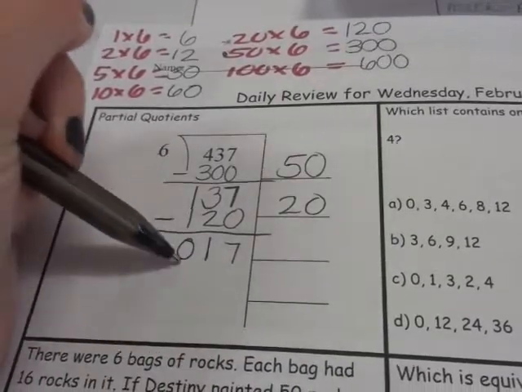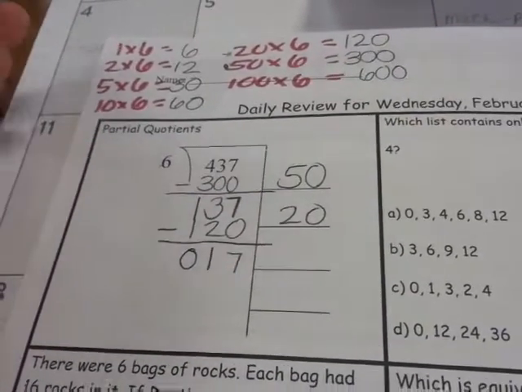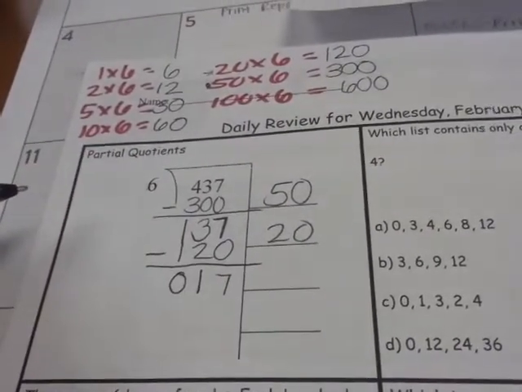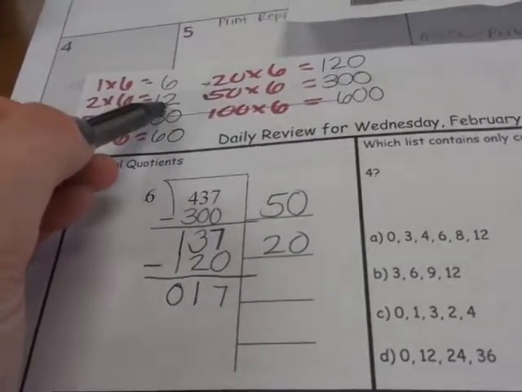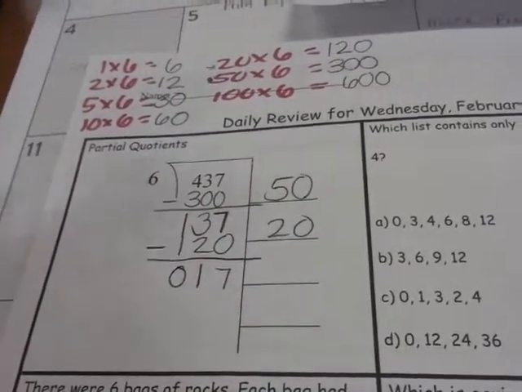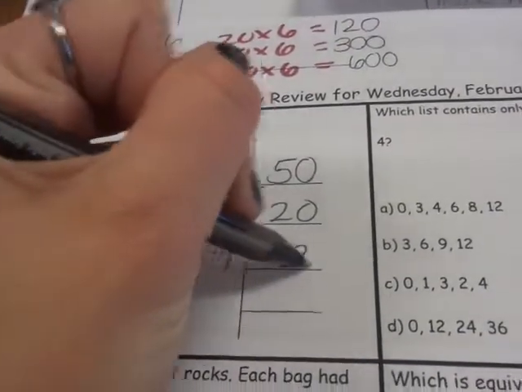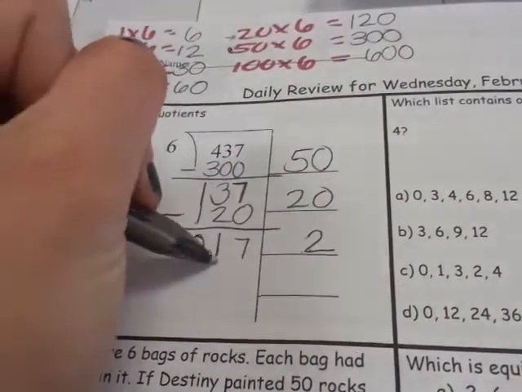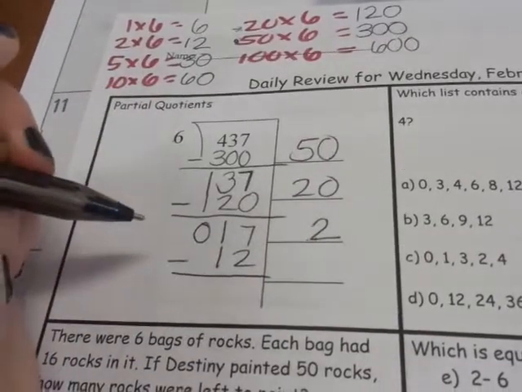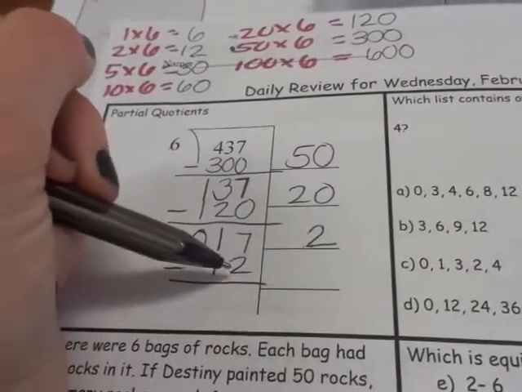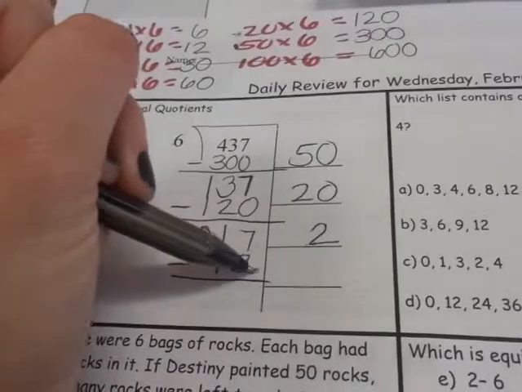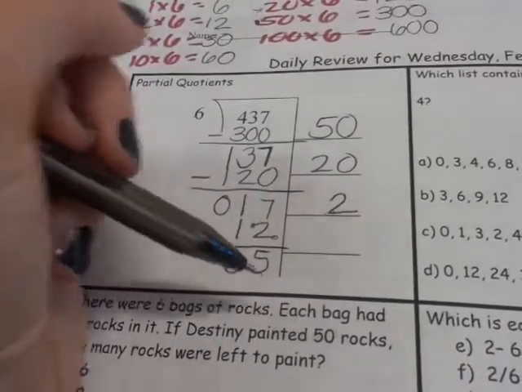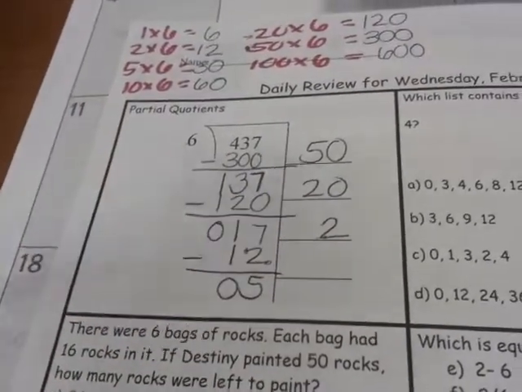How many times can 6 go into 17? Now that should be a quick fact that we know off the top of our head. So thinking 6 times 1 is 6, 6 times 2 is 12, 6 times 3 is 18, too big. So 6 can go into 17 2 times. 2 times 6 is 12. Now we subtract. 7 minus 2, 7, 6, 5. 1 minus 1 is 0. 6 cannot go into 5, so we're all done.